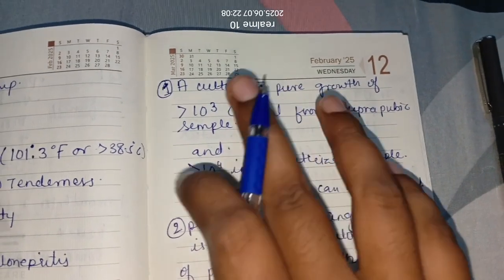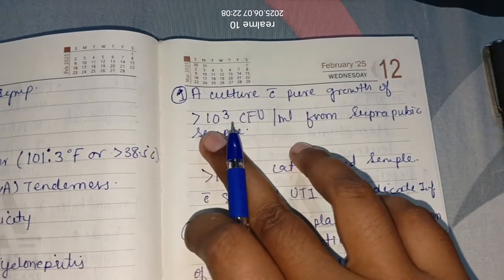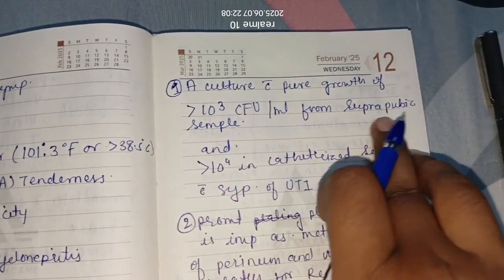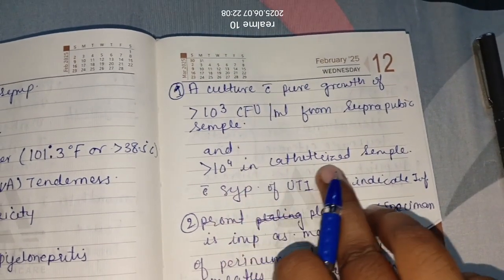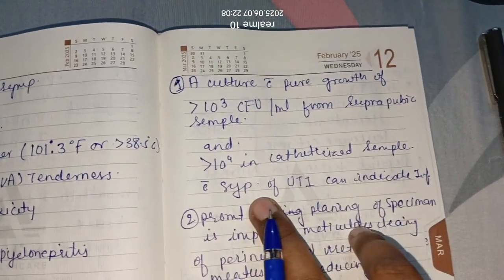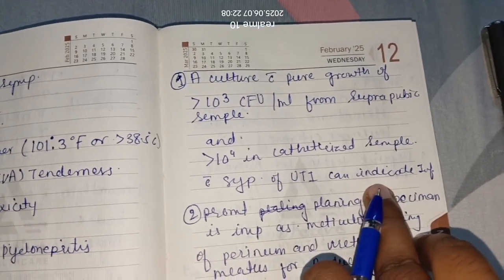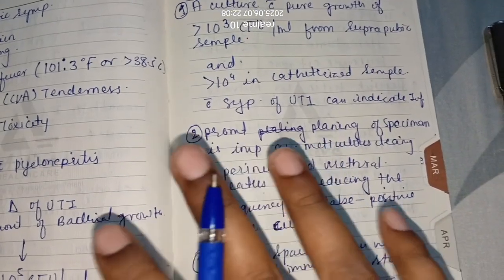If we take a culture with a pure growth of about 10^3 CFU per ml from a suprapubic sample and 10^4 from a catheter sample, along with symptoms of UTI, it can indicate infection or confirm the diagnosis.